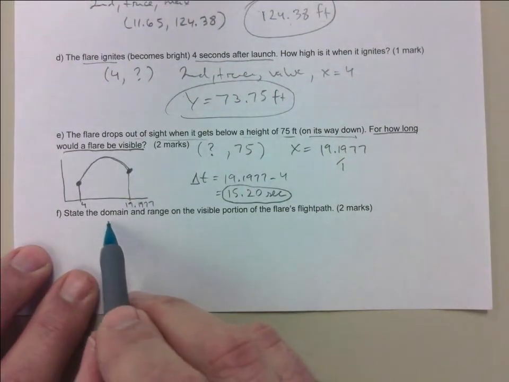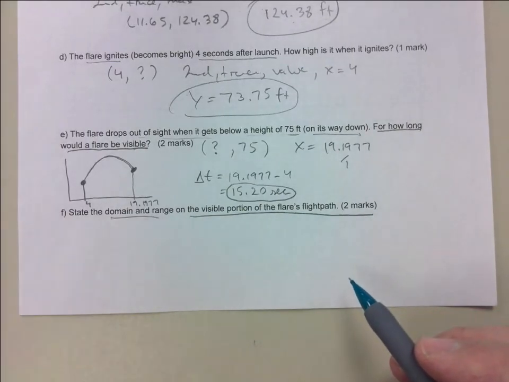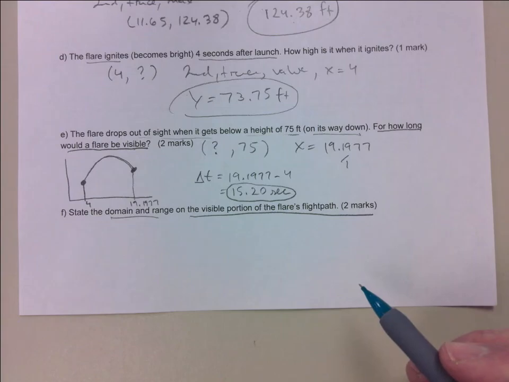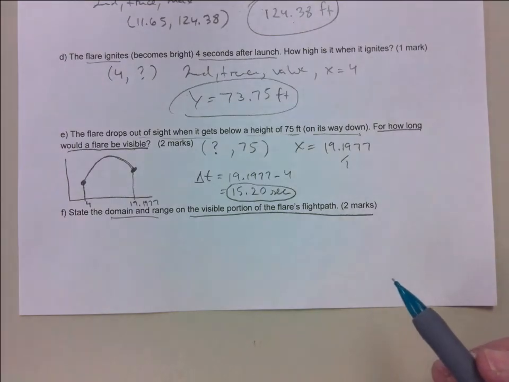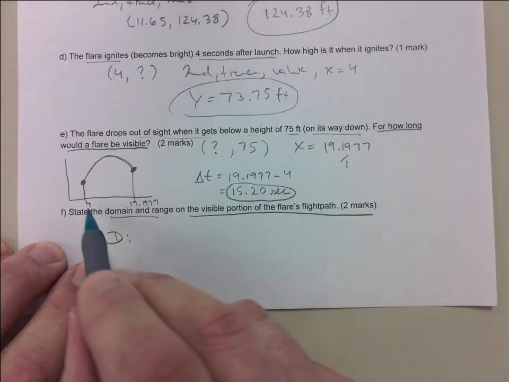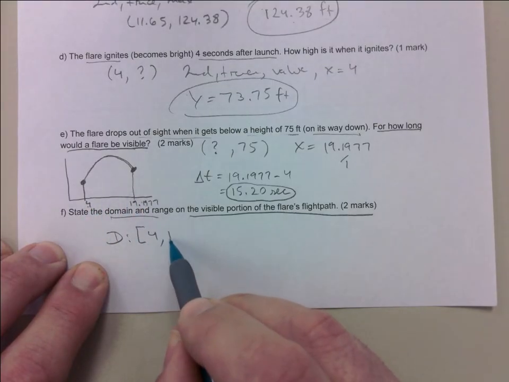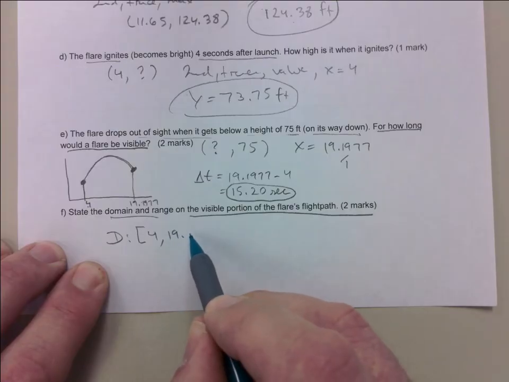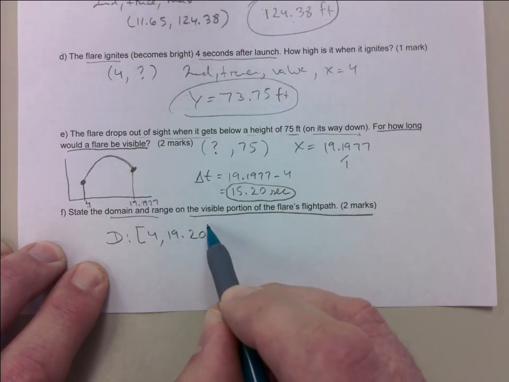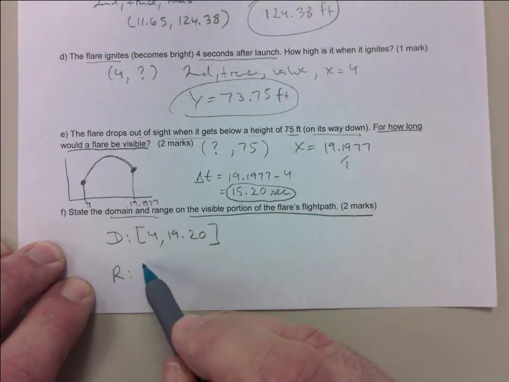Okay, state the domain and range on the visible portion of the flare's flight path. Guys, keep in mind, the flare has a beginning and it drops on the ground, but we don't care about that, we just care about the visible part. So for my domain, I actually have the numbers I need right here. This would be 4 to 19.20, if you round it there. 1 mark for that one.